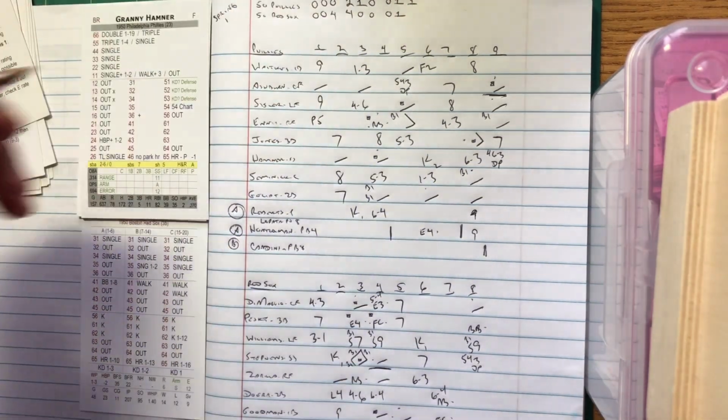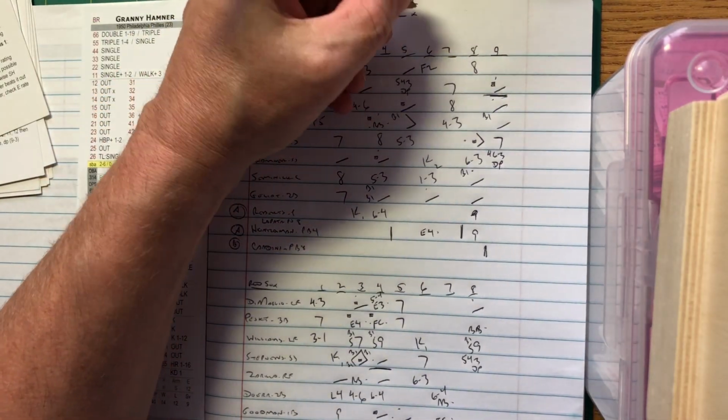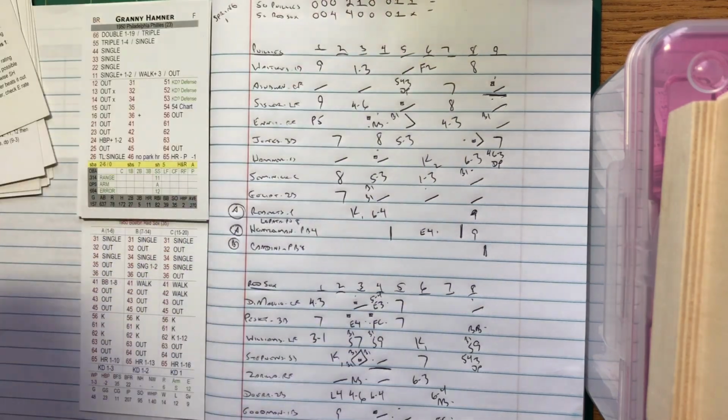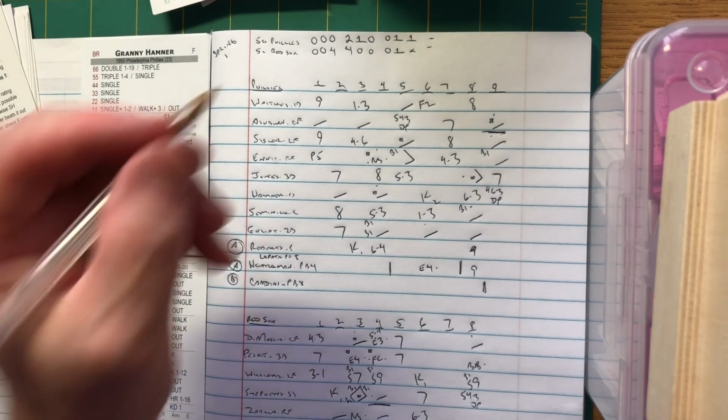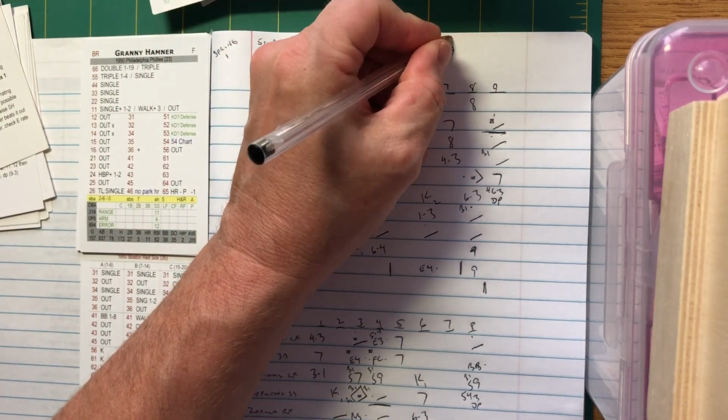In the ninth, the Phillies get 1 run on 3 hits and leave 1. And the Red Sox win this ball game by a score of 9-5.